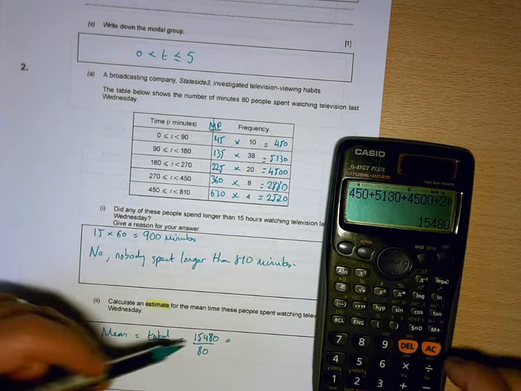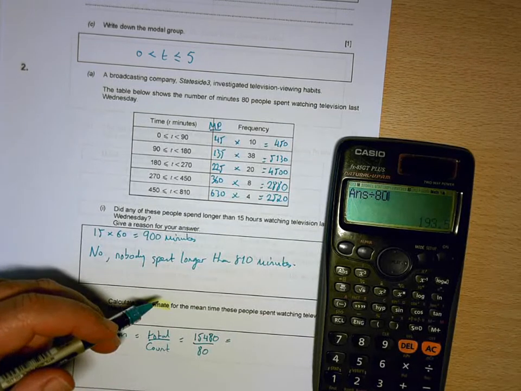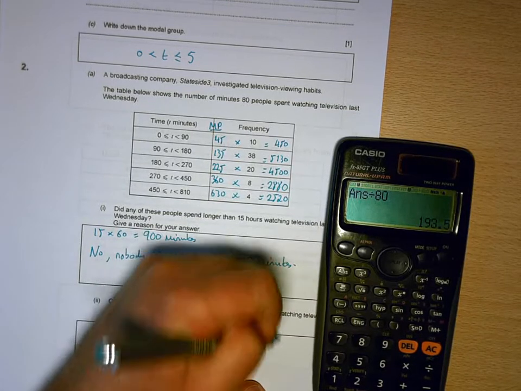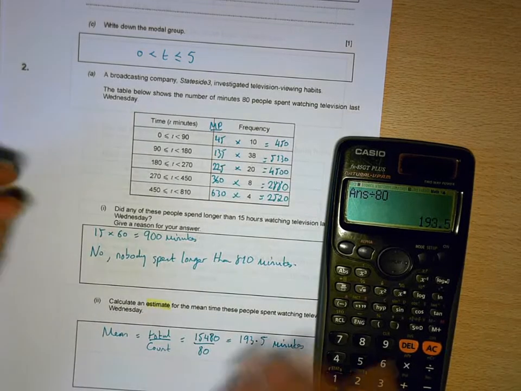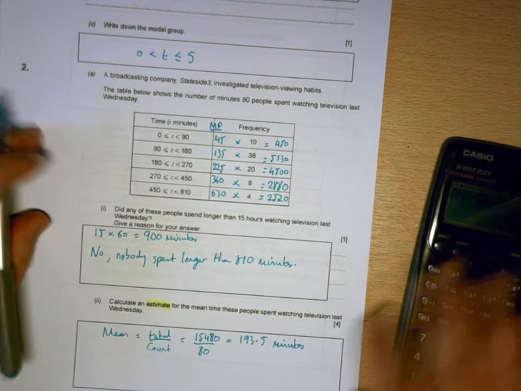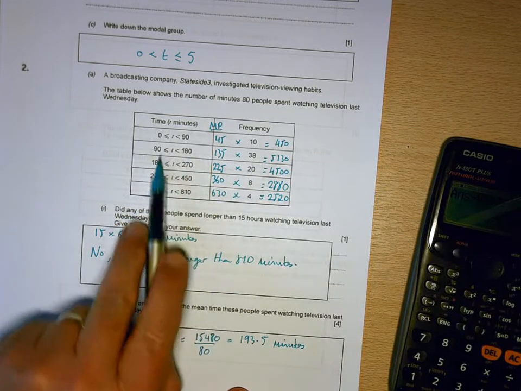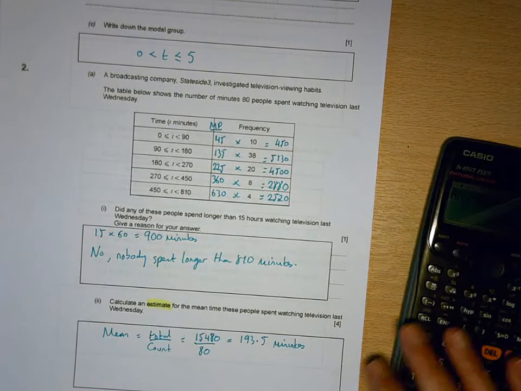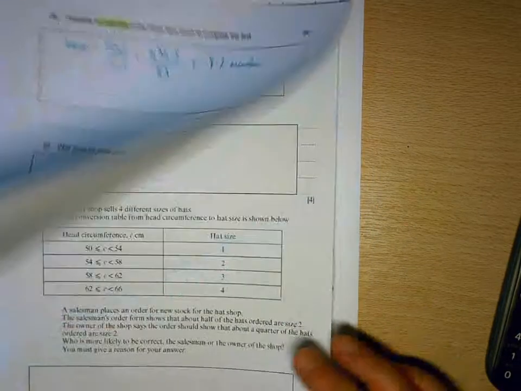So 15480 divided by 80 is 193.5 minutes. Okay, and 193 is in that group there. So it seems about right. So I'll be quite happy that I've got that right.